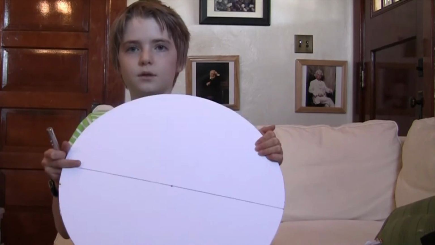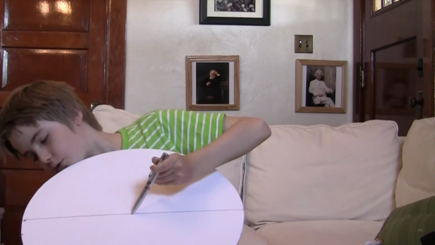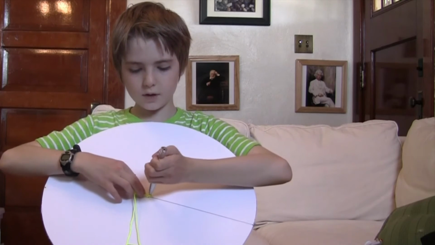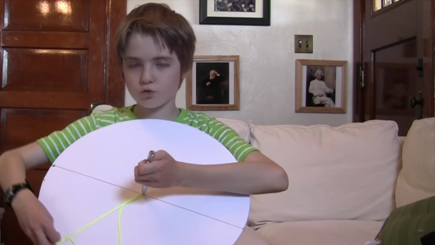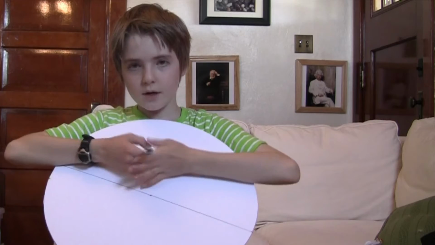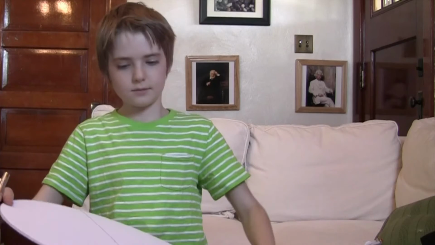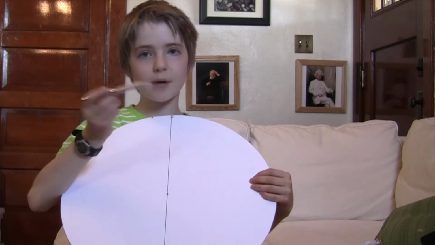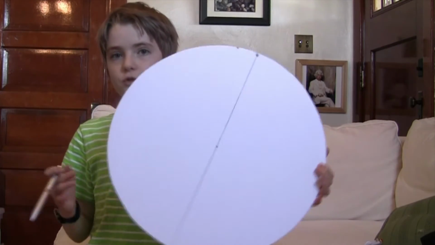So, again, poke it in like this, trace your circle, cut it out. Next, after you've done that, you're going to want to draw a line straight across this. It doesn't matter which way. It could have been straight this way. You can always turn your circle.